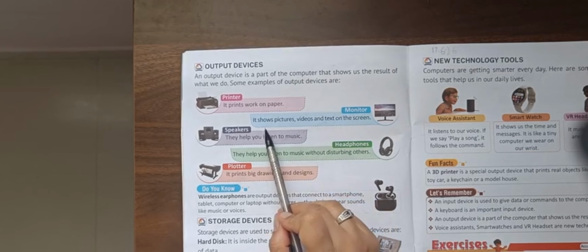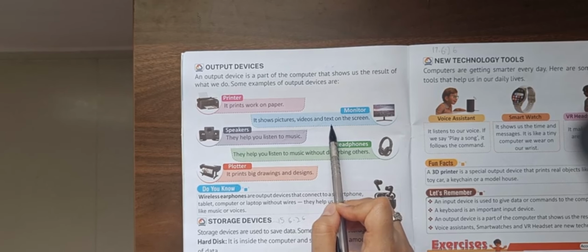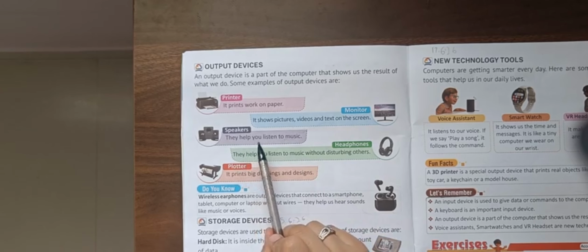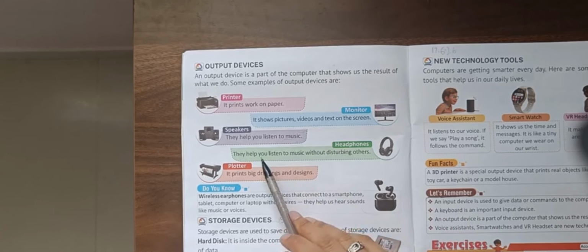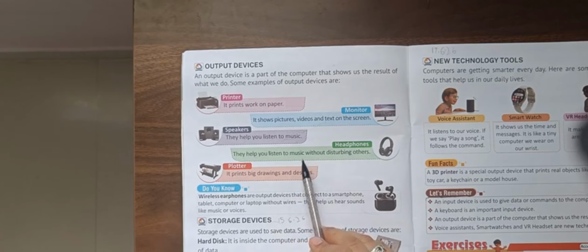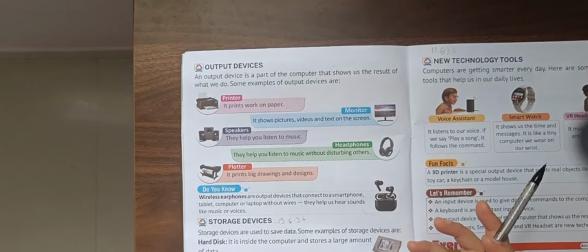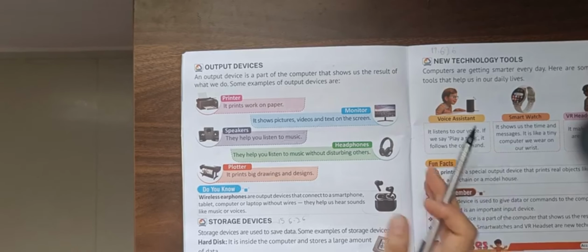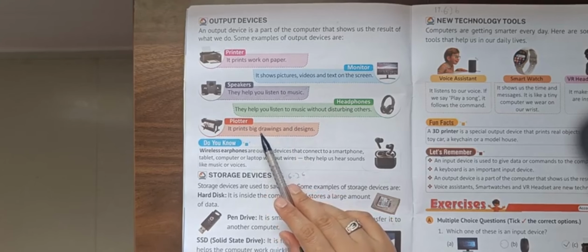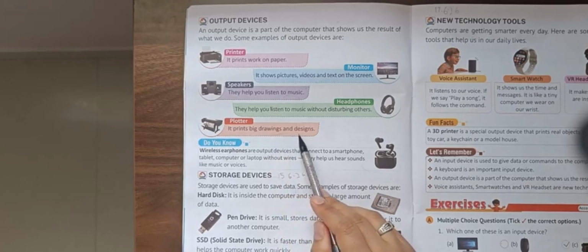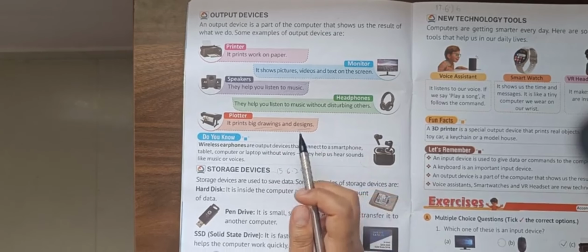Next, monitor. It shows pictures, videos and text on the screen. Speakers help you listen to music. Headphones help you listen to music without disturbing others. You put them on your head and ears. You can listen to songs or movies. Plotter prints big drawings and designs. When you want to print big drawings and designs, you use a plotter.